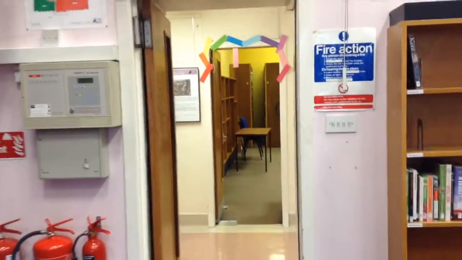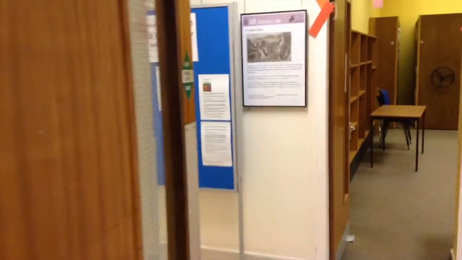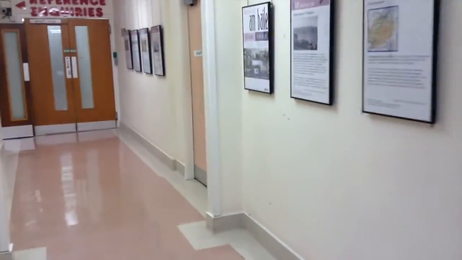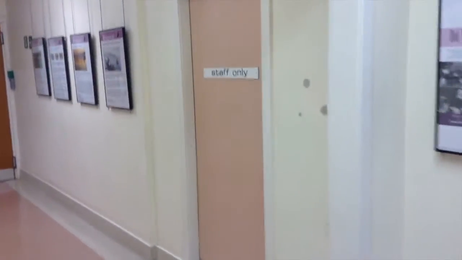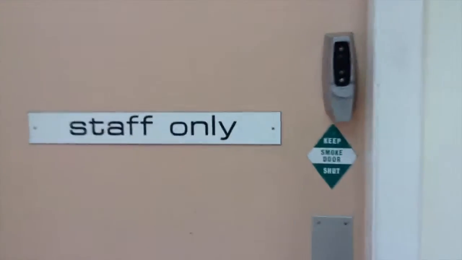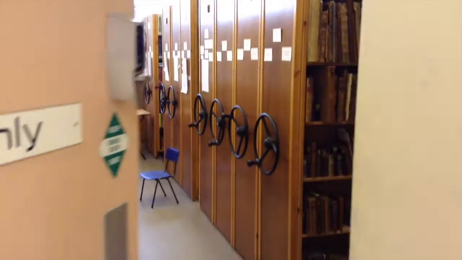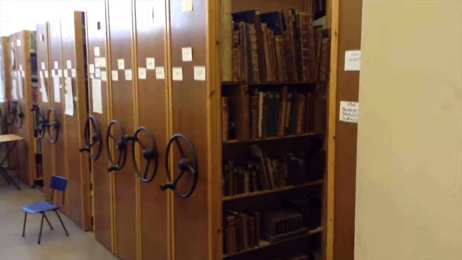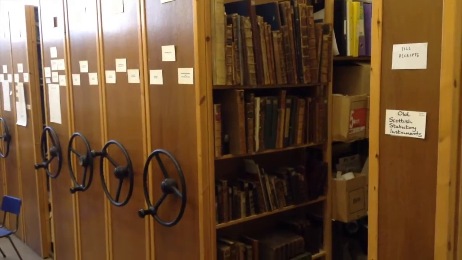The Fraser Mackintosh collection lives through the back in the reference room. Part of it lives upstairs in the gallery, top of the reference room. Part of it lives in the stack here on the right. There's a door marked staff only, and today you get exclusive behind-the-scenes access to the stacks. And this is where they are in rolling stacks. You can see some of them peeking out, and we'll show you some of these books in detail.